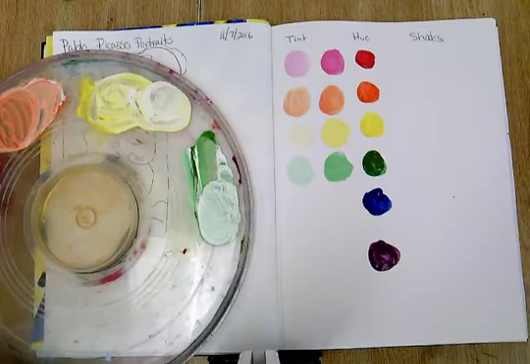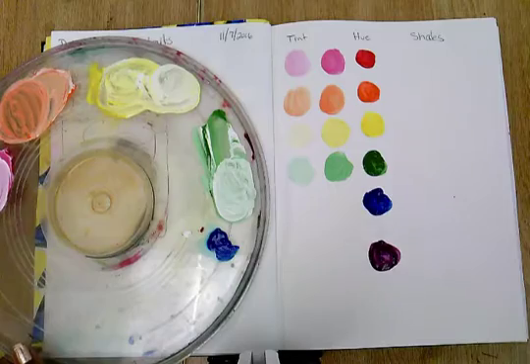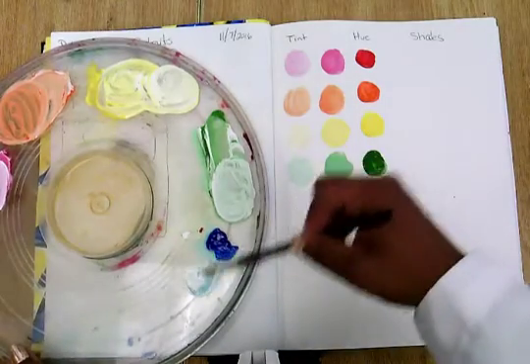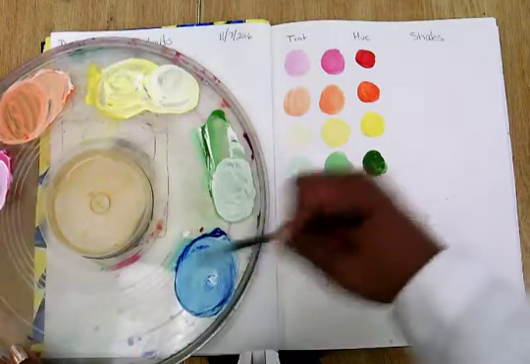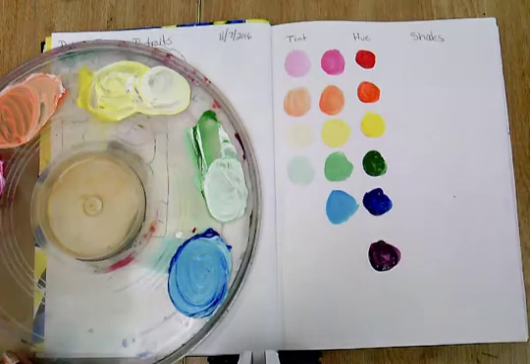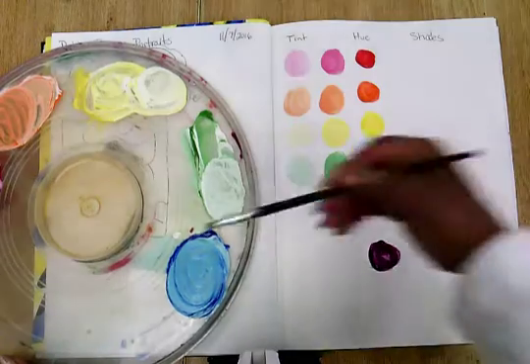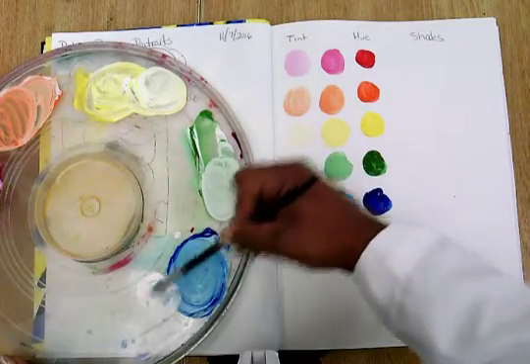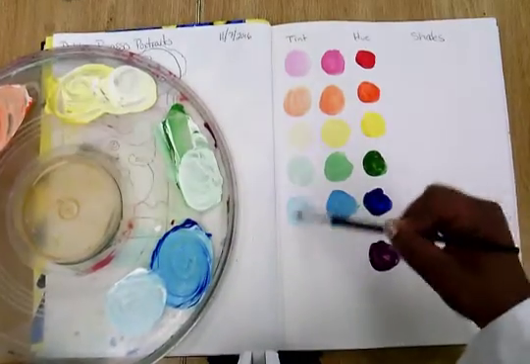I'm going to take this blue, put some white to the side, and mix that up to make a lighter blue, now that I've tinted it with white. Now I'm going to add even more white to it. Take some white and add just a little more to the side so it's an even paler tint of blue.